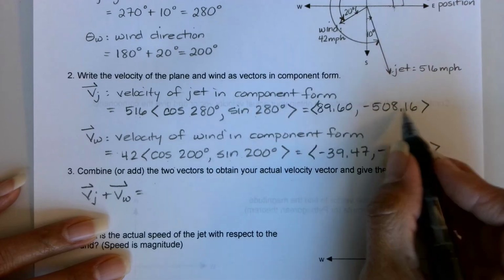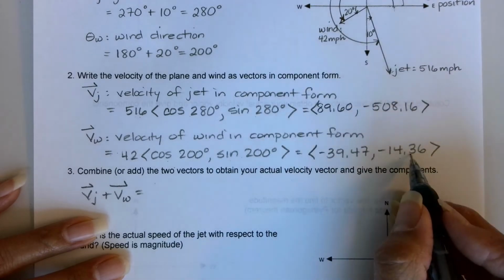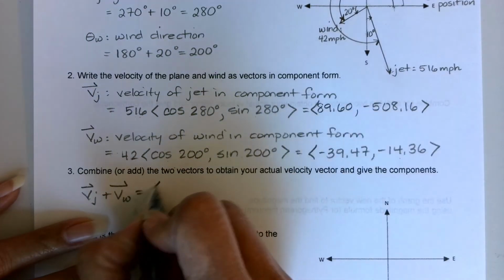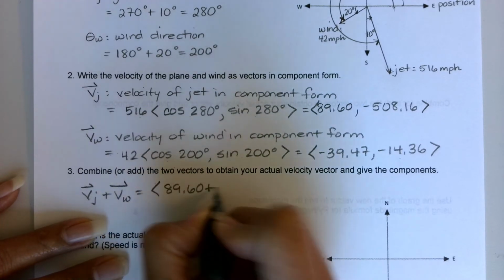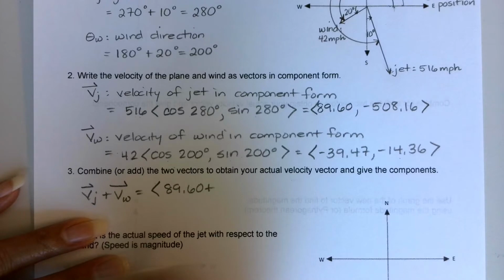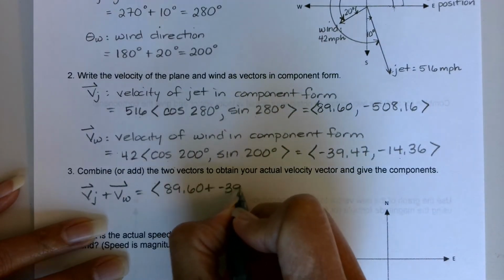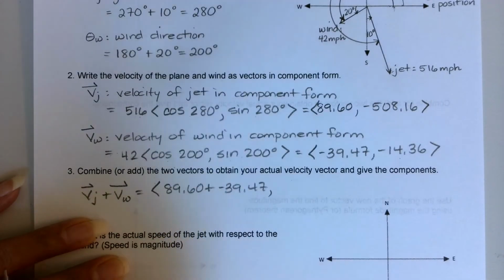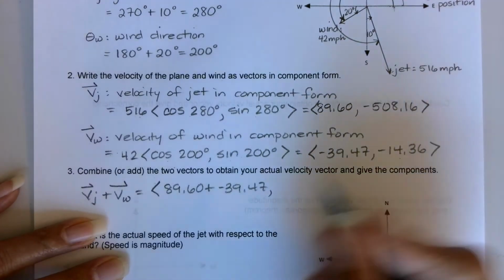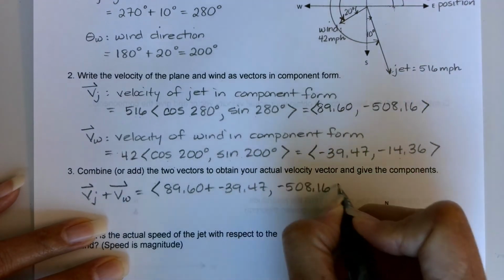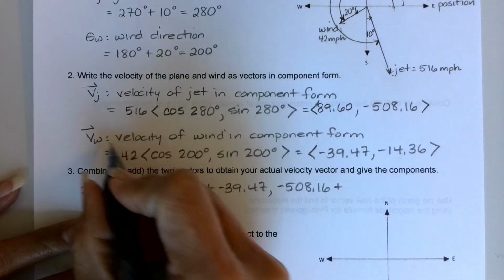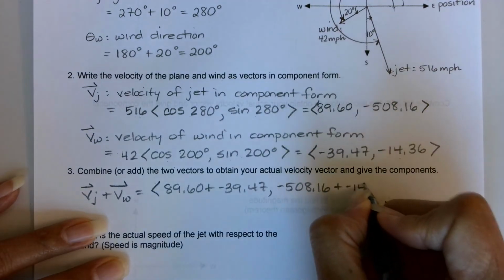So if I added this plus this, I know I needed to add my x components together. So the 89.60 plus the x component of the wind, negative 39.47. For my y, I'm going to combine the y of the jet, negative 508.16, and I'm going to add it with the y of the wind, negative 14.36.